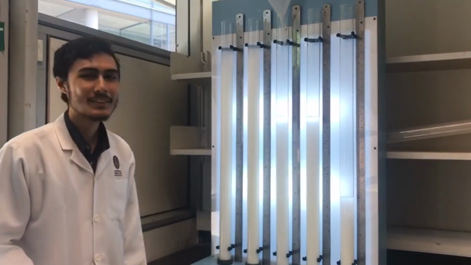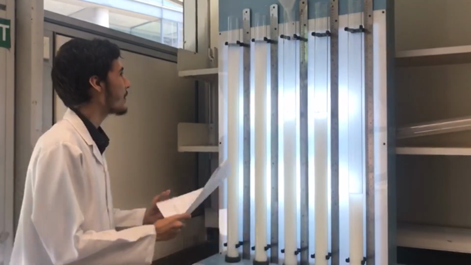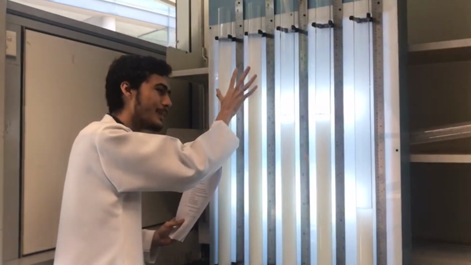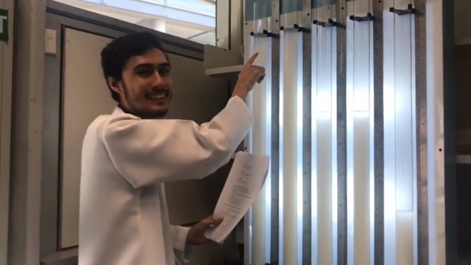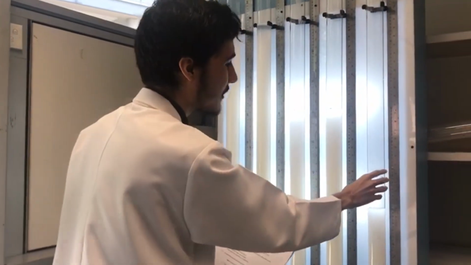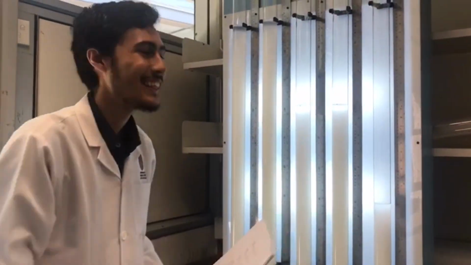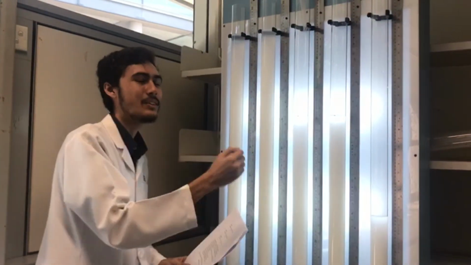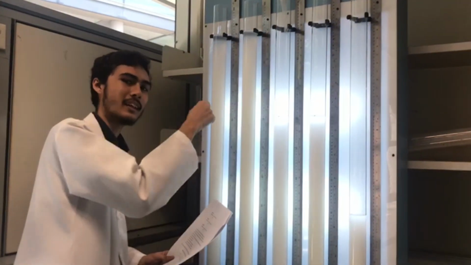Okay, so once you have your solutions, you pour into these tubes. For the first two tubes, you pour until 90 cm. Then you pour for 60 cm, and then the next one you pour for 30 cm. But before you pour, make sure you pour half, and then you stir the mixture. Then you pour the rest.